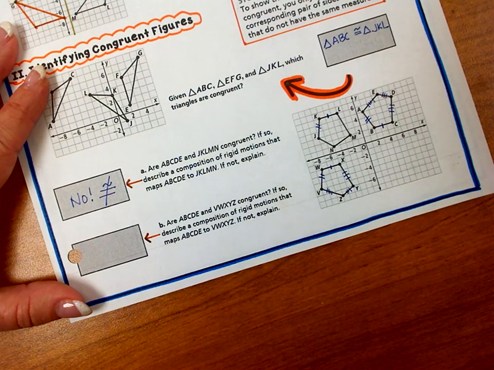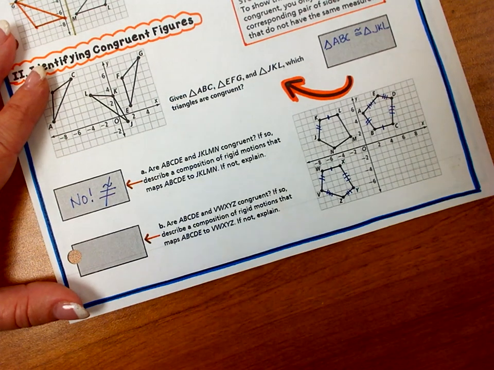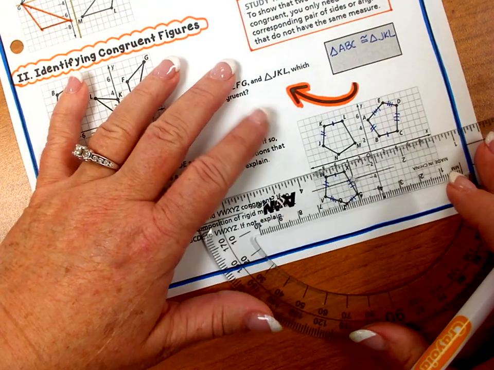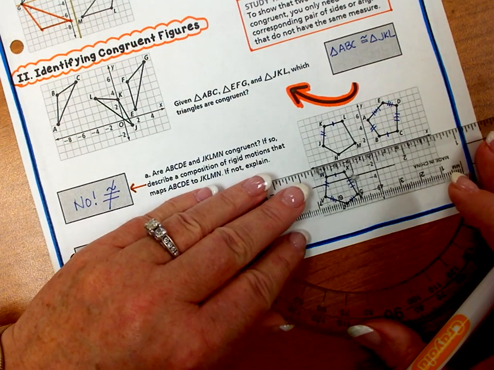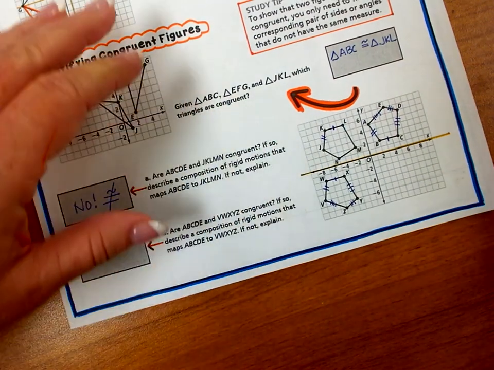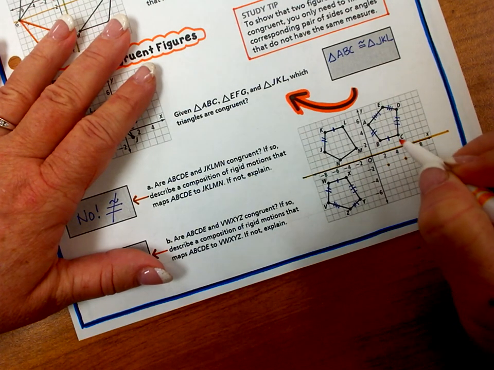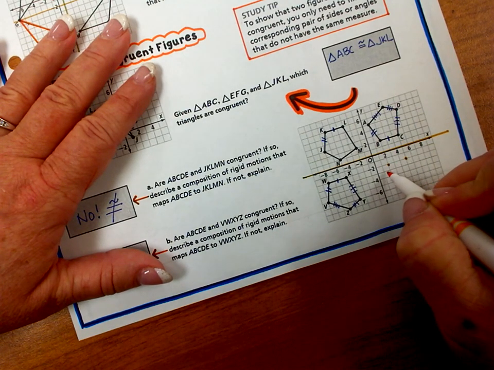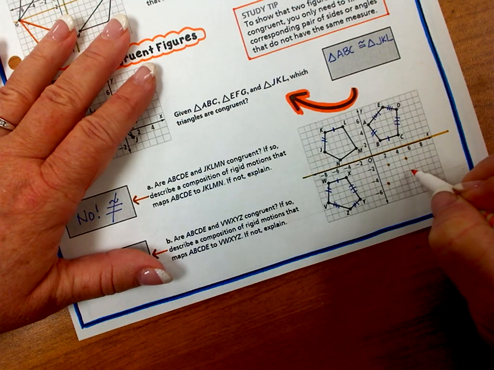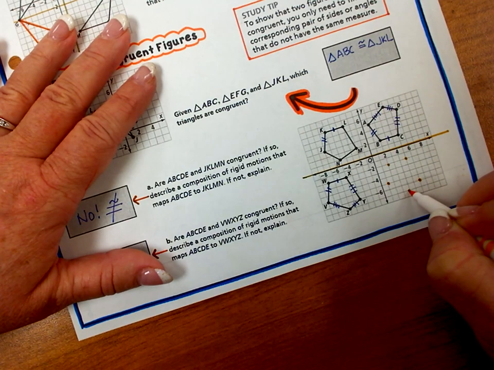If we wanted to figure out what rigid motions, we could probably flip ABCDE over the x-axis, and that would put it here.